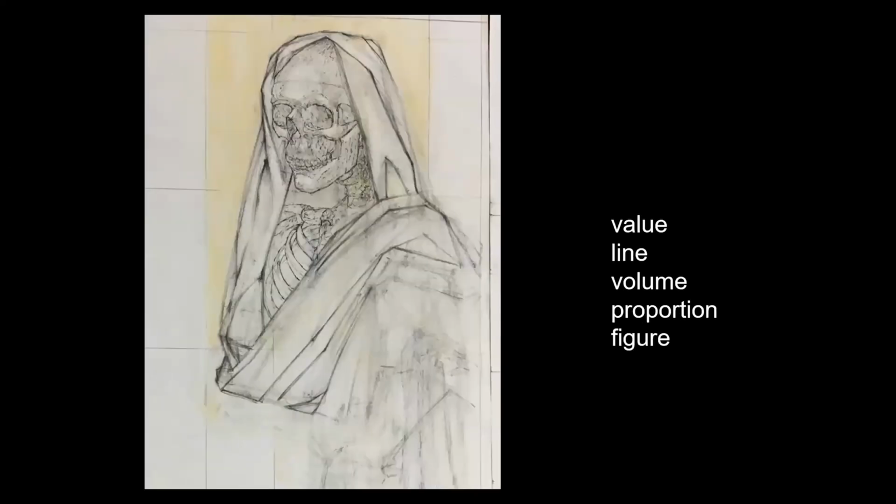Moving forward, this would count as value. It doesn't have to be a more painterly application. Just that subtle value in the background through the process of drawing would count as a value example. Line quality is good. This is going to be really repetitious because they're all good examples. You can see it has volume, atmospheric perspective, proportion. This would count as figurative work.